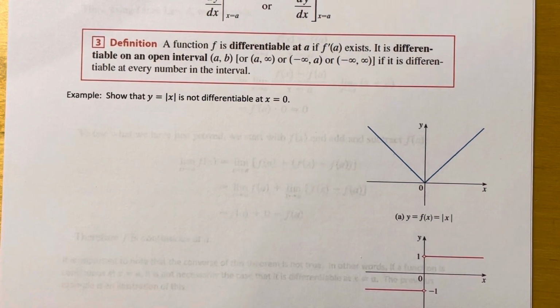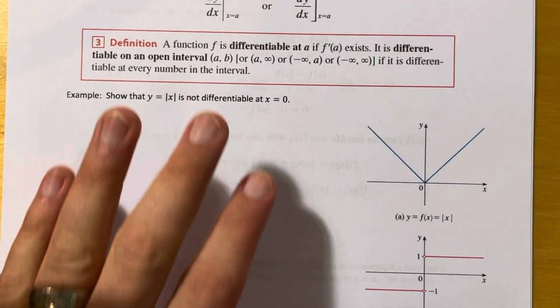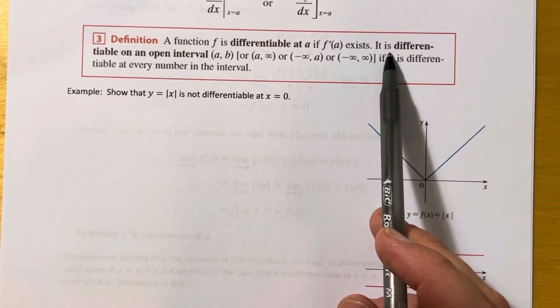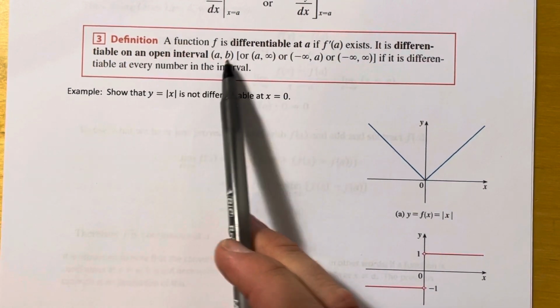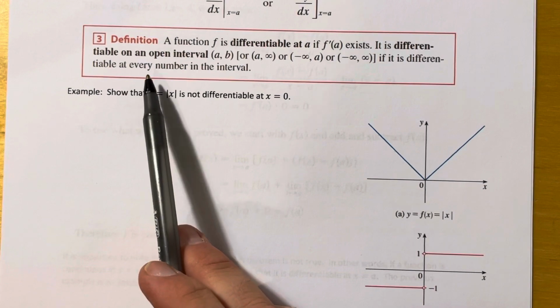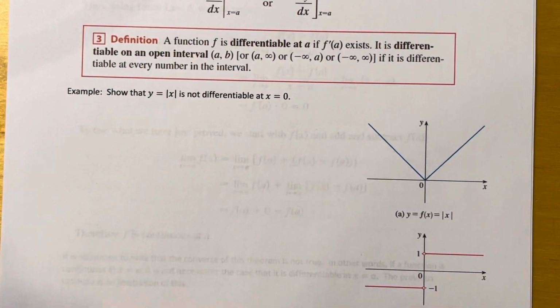So it's possible that you may have a function whose derivative may not exist. We're going to look at an example of that. But before we do, let me finish this definition here. A function is differentiable on an open interval a, b, or on any one of these other types of intervals, if it's differentiable at every number in that interval.